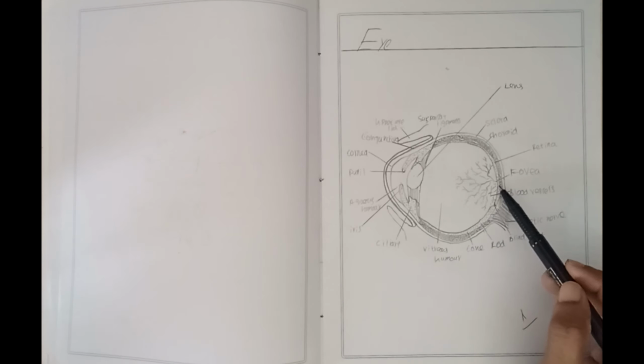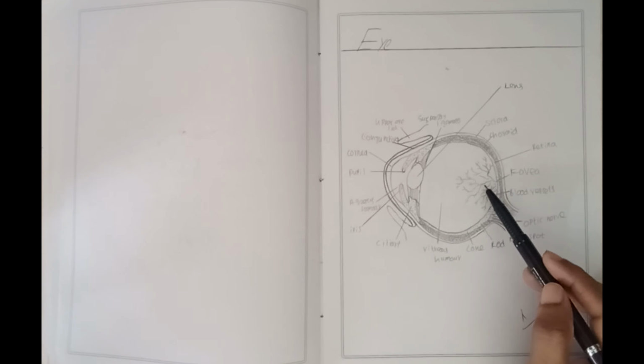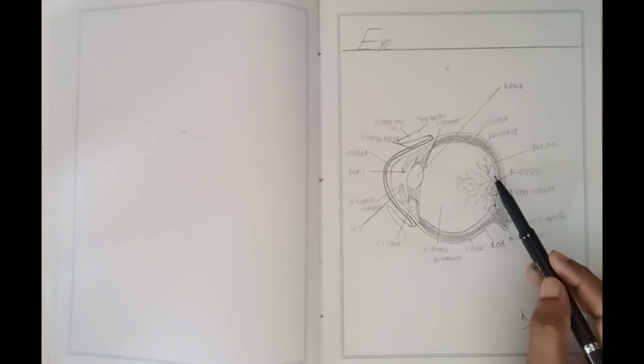The yellow spot is the place of best vision in the normal eye. The maximum number of sensory cells are seen in the yellow spot.